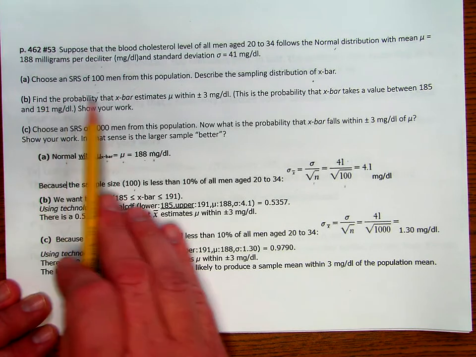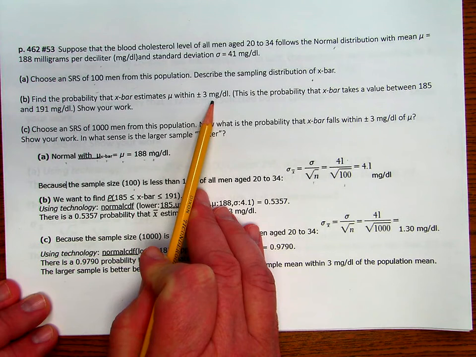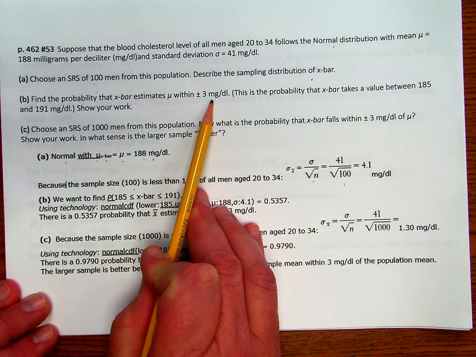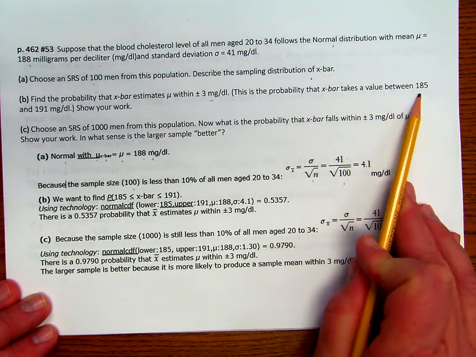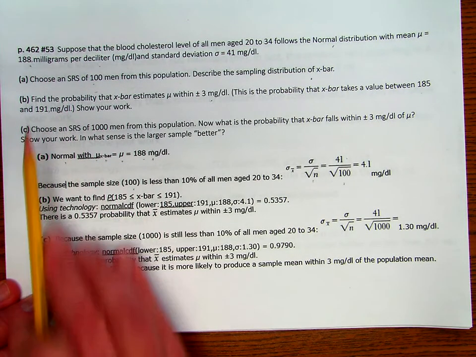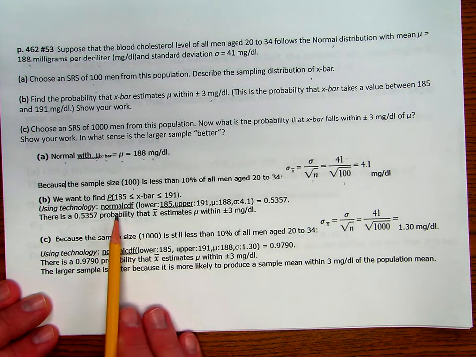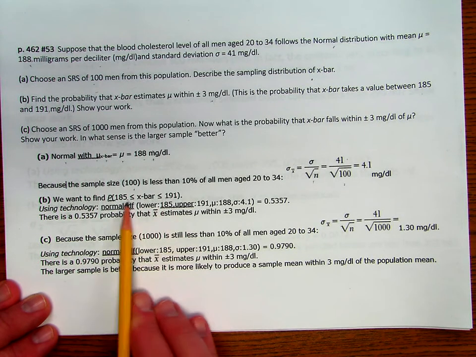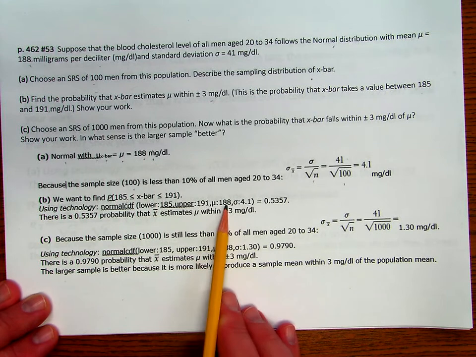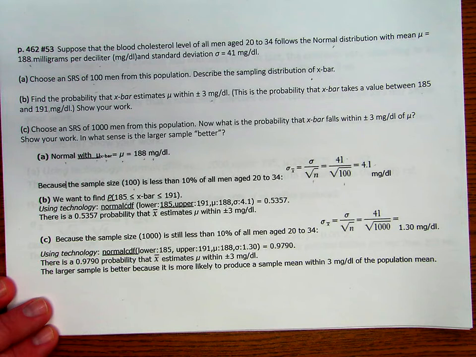Part B, find the probability that x bar estimates mu within plus or minus 3 milligrams per deciliter. Well, within 3 milligrams per deciliter of the mean would be 188 minus 3 to 188 plus 3. So we know that our sampling distribution is approximately normal, so we can use the normal CDF. We've just identified the upper and lower bounds, and the mean and standard deviation we've just calculated from the previous problem. So that command gives us our probability for that particular question.